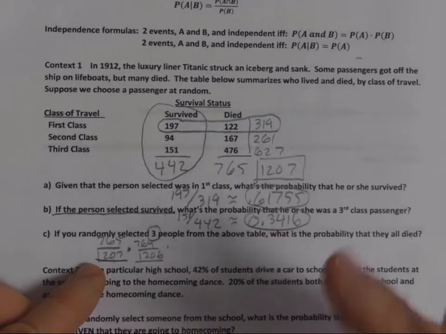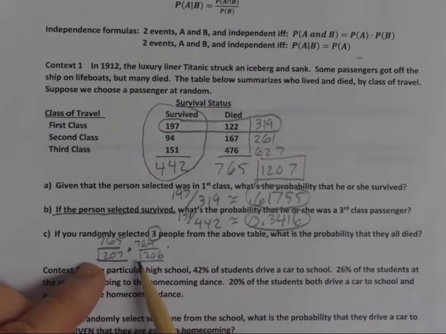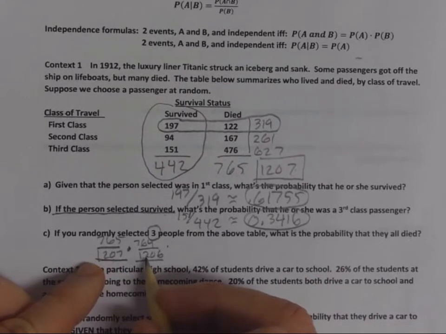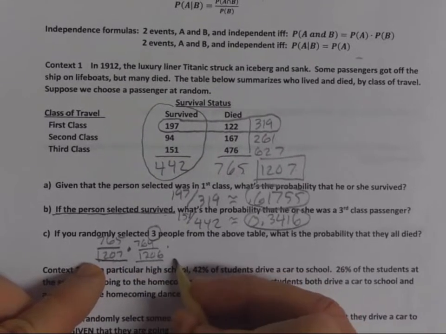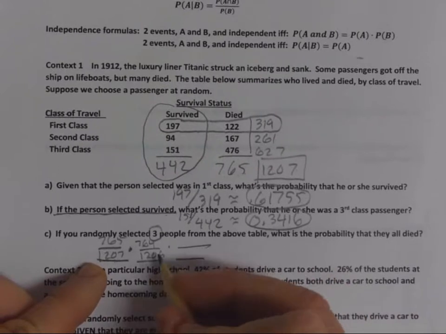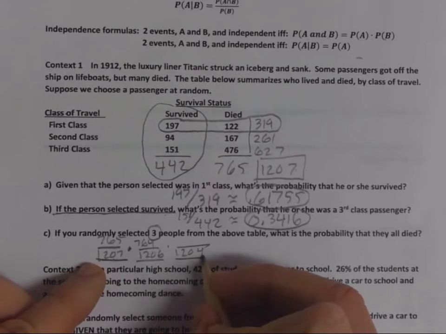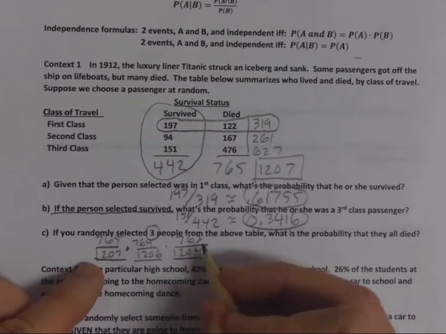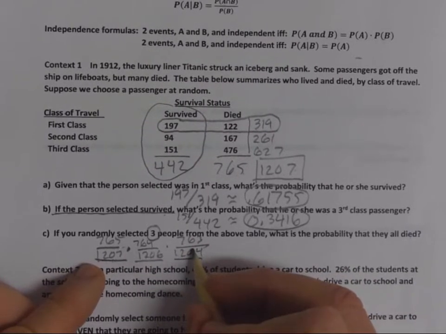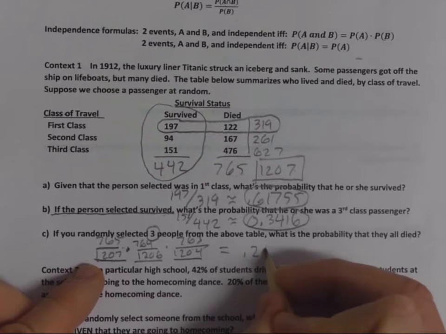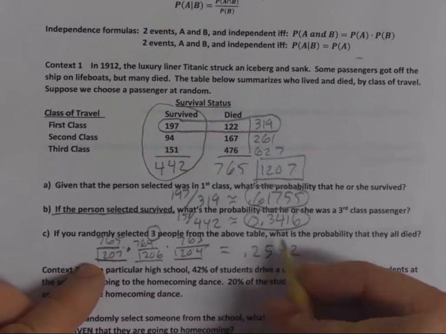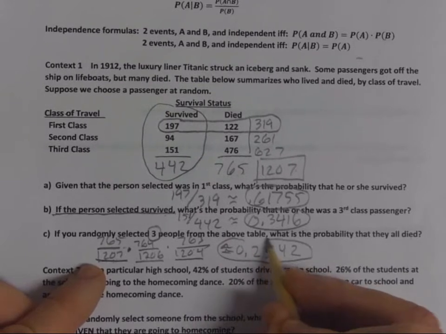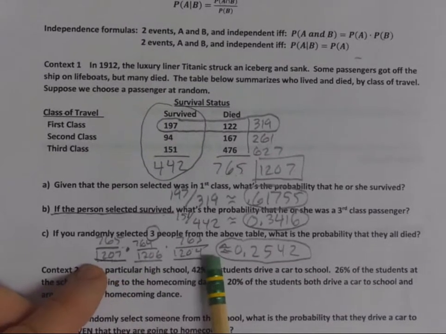When you're looking for the probability of multiple events, you must multiply. All right, given that the first 2 you selected died, what's the probability the third one selected died? Well, you've taken out 2 people, so there's only 1,204 people left, and you've taken out 2 of them that died, so there's only 763 people. And so you would multiply those 3 probabilities, and that would be 0.2542 approximately. And there you go. And so showing your work is showing that multiplication.